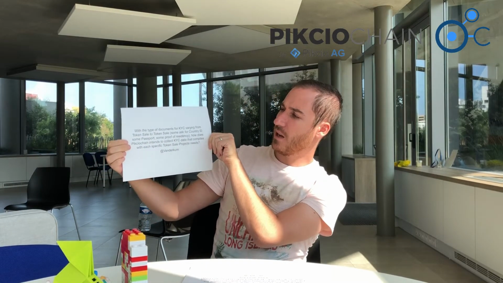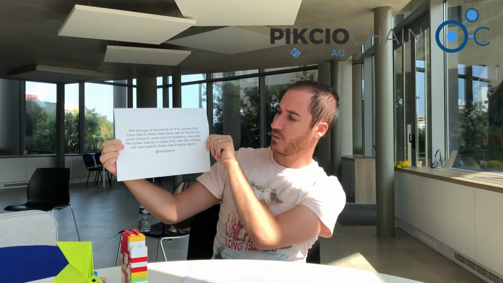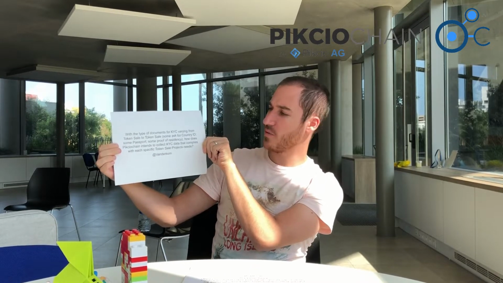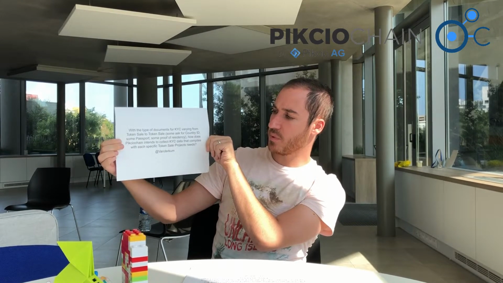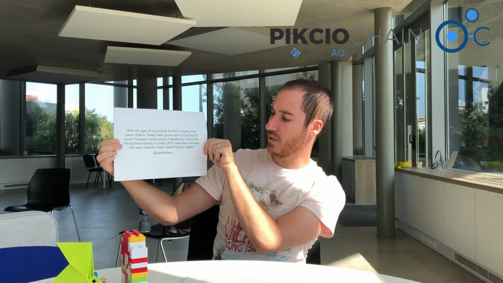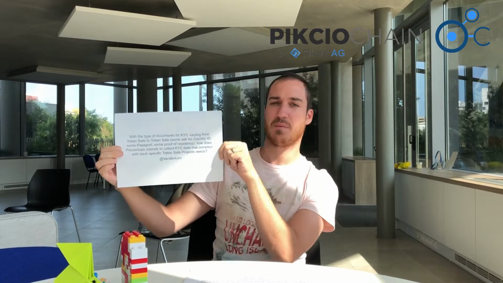@vanderkum asks: the type of document for KYC varies from token cell to token cell. Some ask for a country ID, some passports, some proof of residency. How does PikcioChain intend to collect KYC data that complies with each specific token cell project's needs?